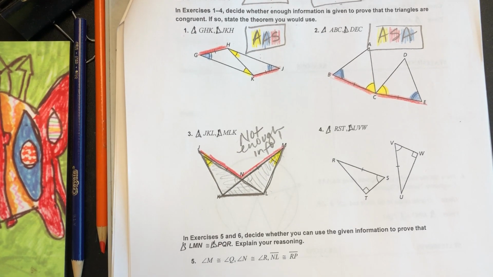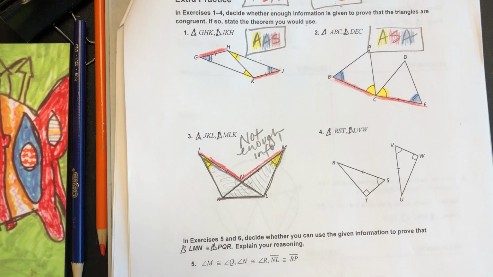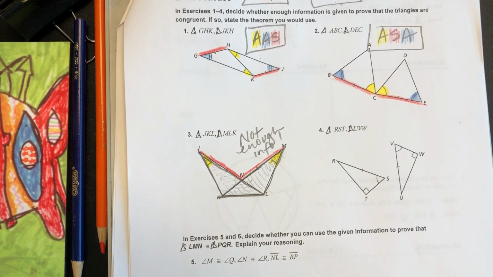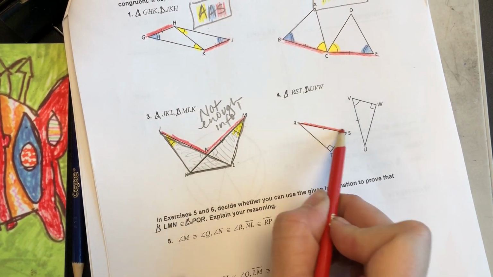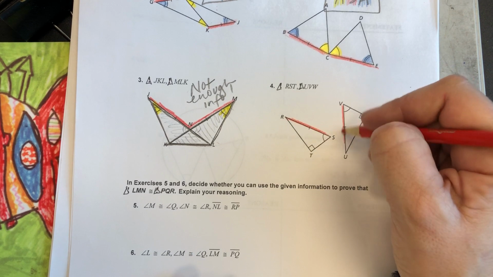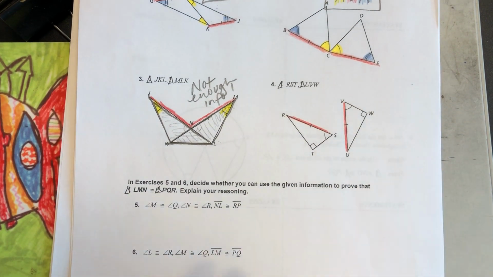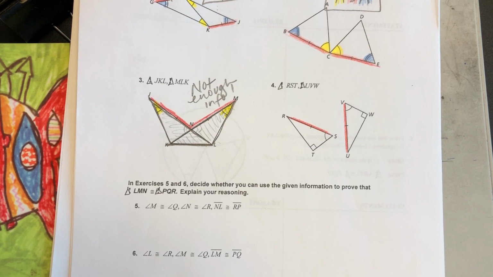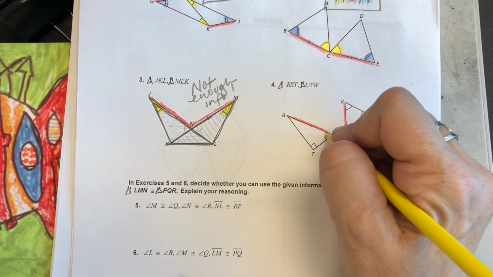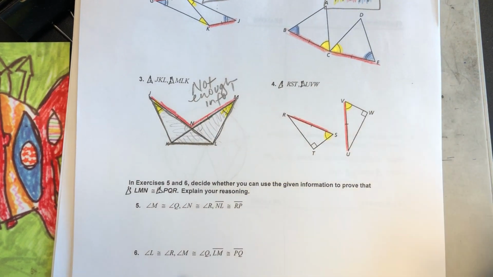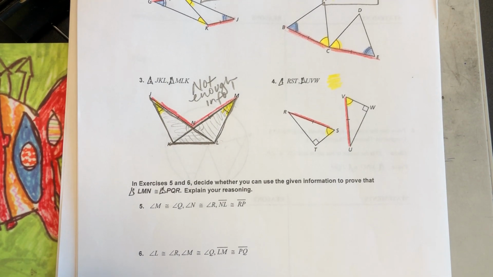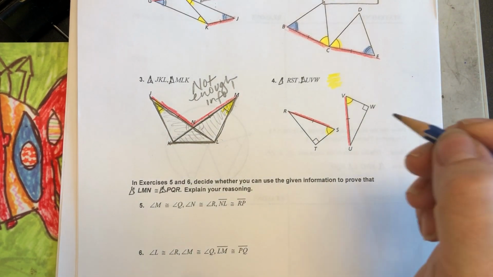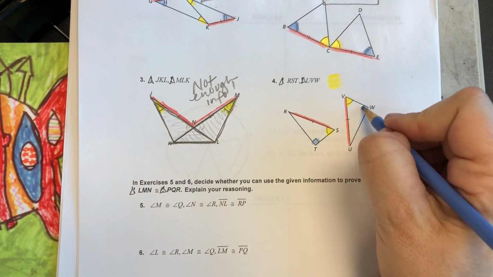Look ahead at your number 4. See if there's anything we can be matching in 4. What do you think? So the sides, I got the RS and the VU. I think we should be good here. But the question is, is it the included side or the non-included side? When I go and take V and S together, I made them yellow. There's my yellow angle. And then my last congruent angle pair is going to be these right angles, T and W.